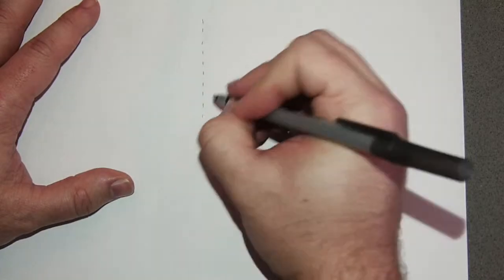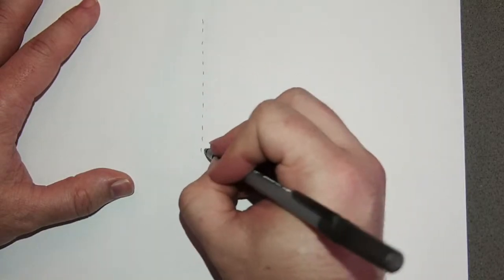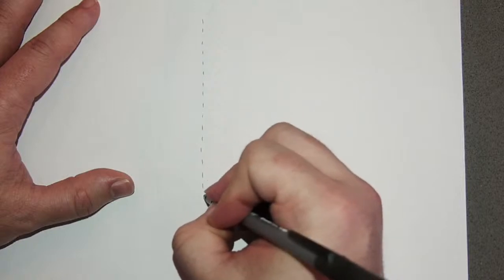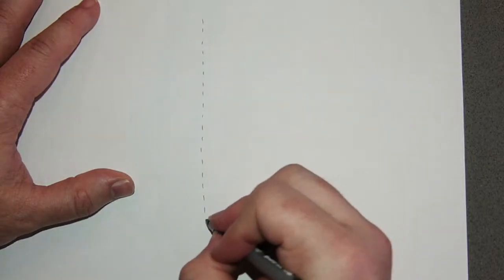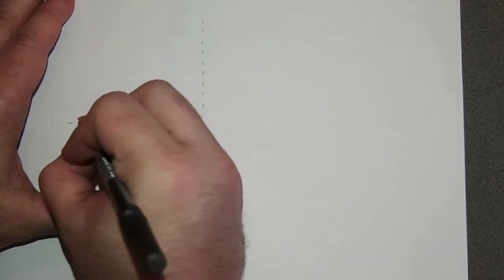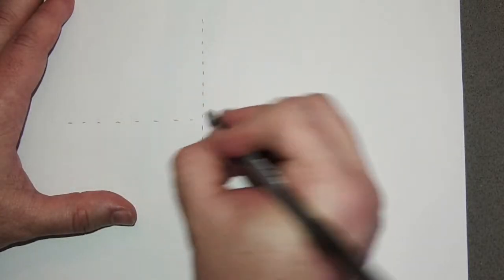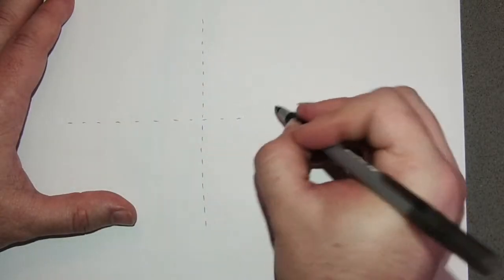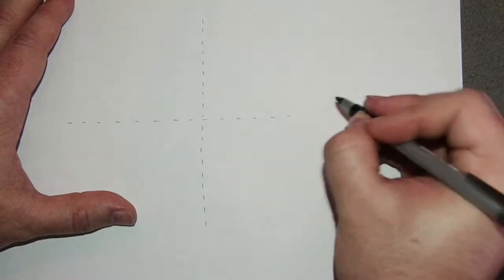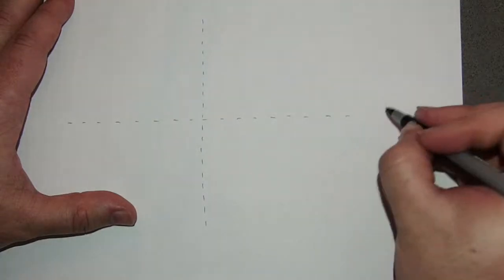But I want you to tell where things are on this picture. So there's my axes. What are my stationary points?